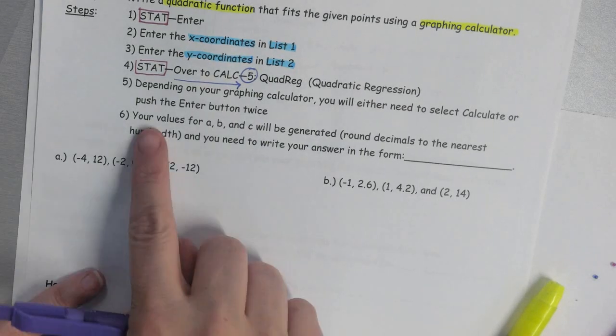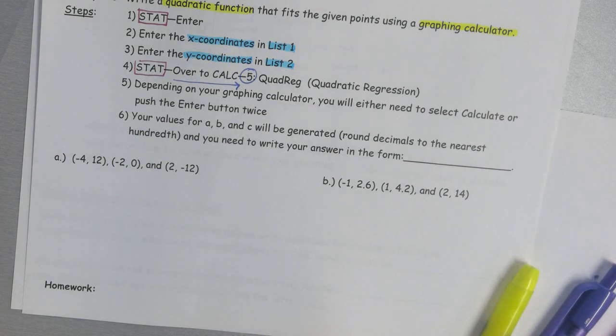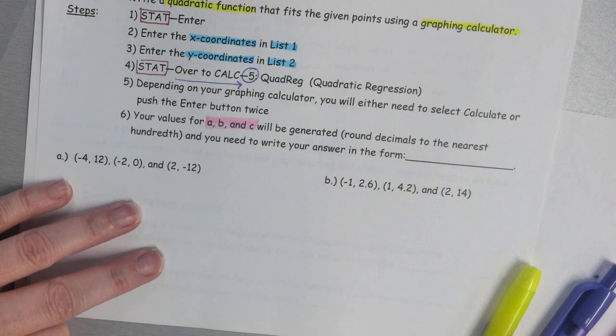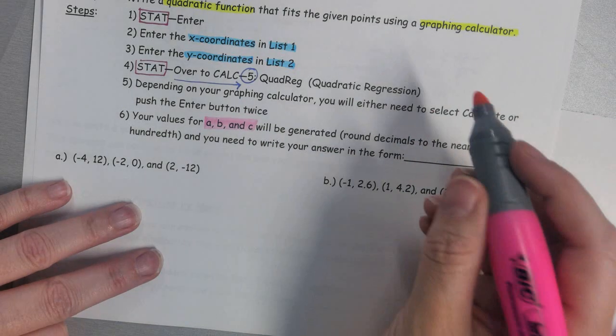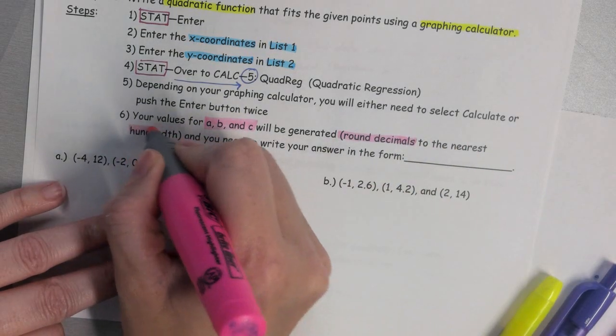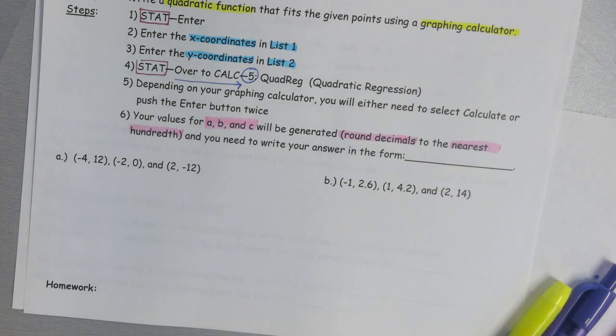And then what this does is it generates your values for A, B, and C, which is honestly really nice. So you're going to find the values for A, B, and C. Sometimes they're going to be whole numbers. Other times they're going to be decimals. If it is a decimal, then we have to round to the nearest hundredth. How many places after the decimal is that? 2. Okay, so if it's a decimal that you have to round, 2 places after the decimal. If it's just an even decimal that's 1 place, then you're fine.